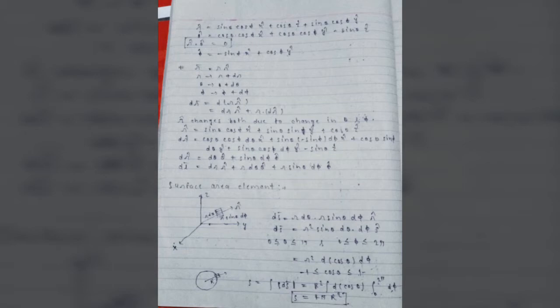R unit vector changes due to change in both theta and phi. Remember, what is r unit vector? R unit vector is nothing but sine theta cos phi x plus sine theta sine phi y plus cos theta z.